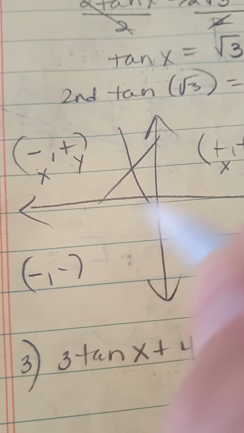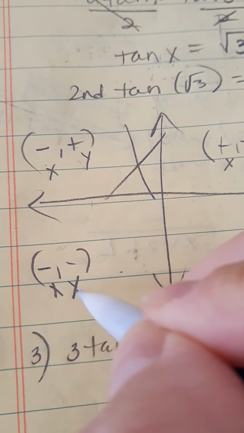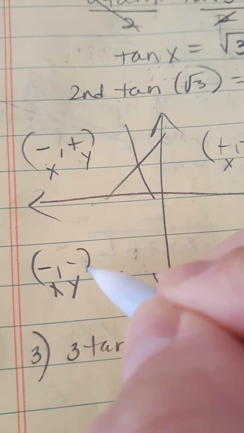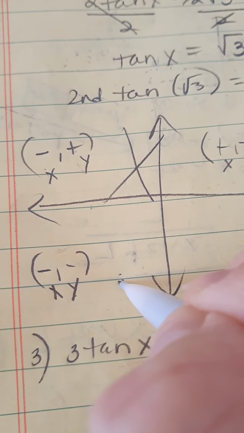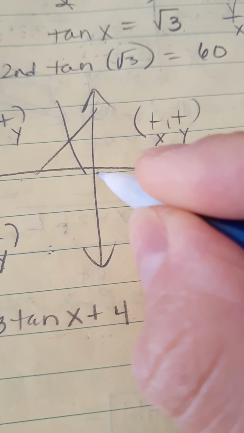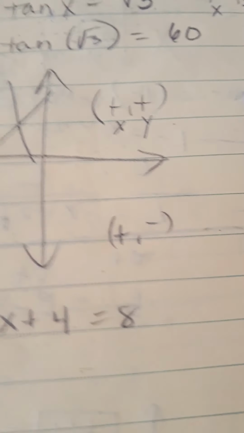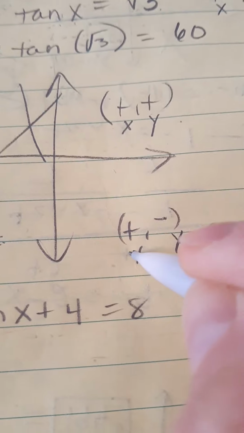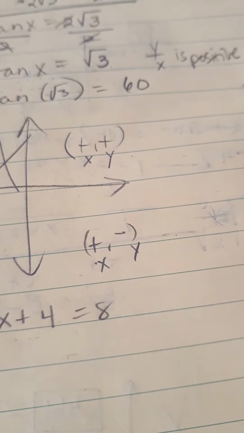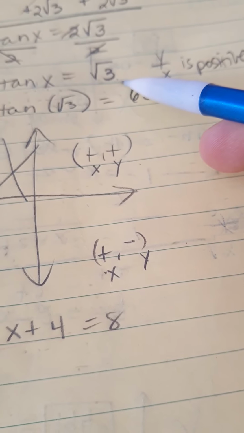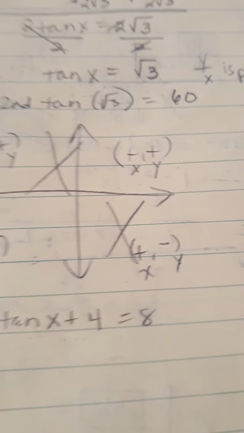Third quadrant goes negative, negative, left down. When I divide a negative and a negative, it will give me a positive, so I'm going to keep this quadrant. The fourth quadrant goes right then down. When you divide a positive and a negative, you get a negative. Remember, we want this to be positive because radical 3 is positive, so I'm going to get dramatic and cross that out as well.